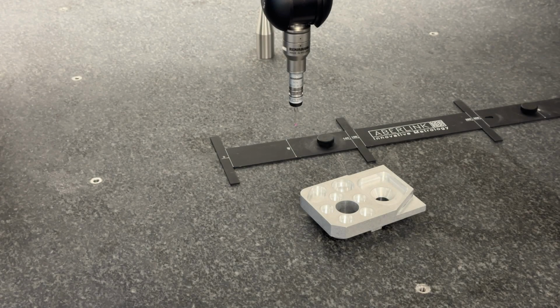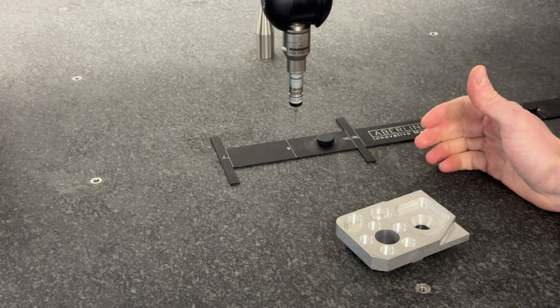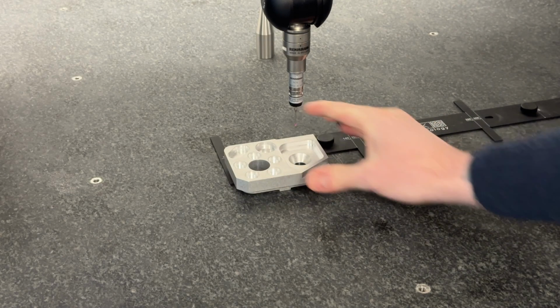Hi everyone, in this video guide I'm going to show you how to create a fixed reference system. This is known as a gauging reference system, so you have a fixed gauge reference and then you load the part into that reference system.